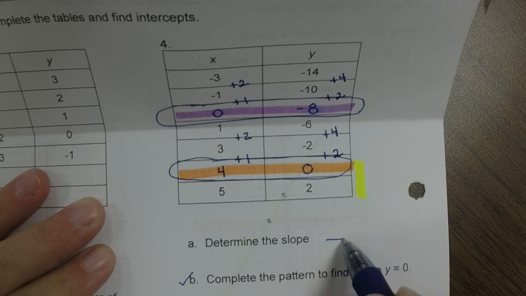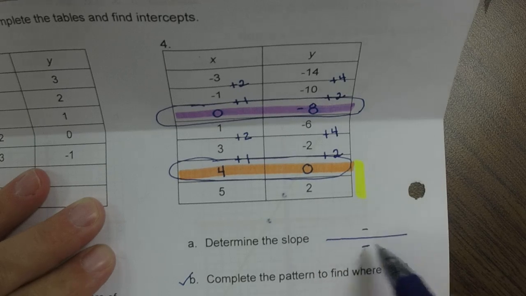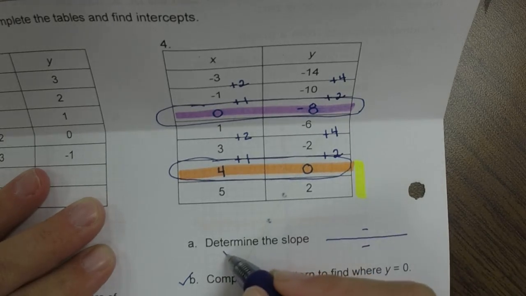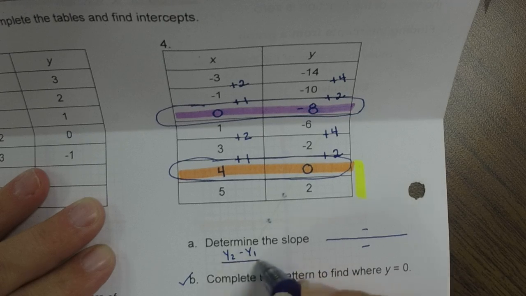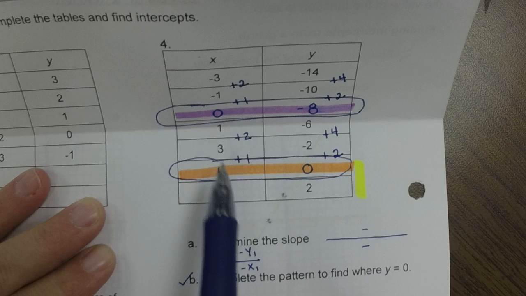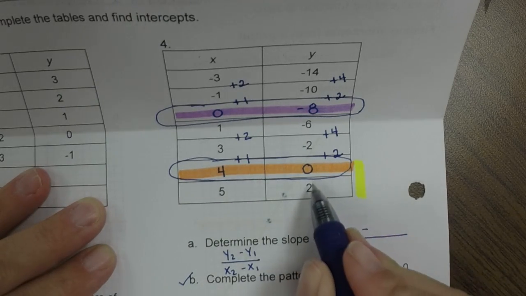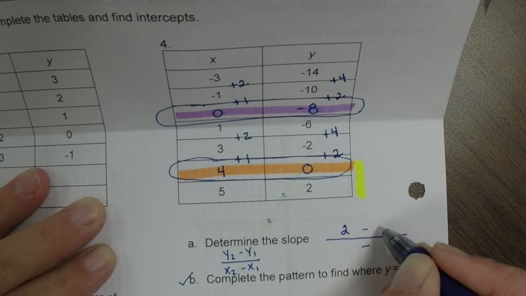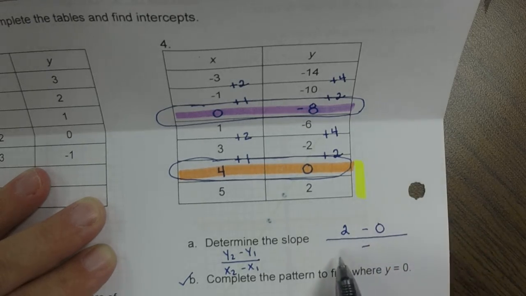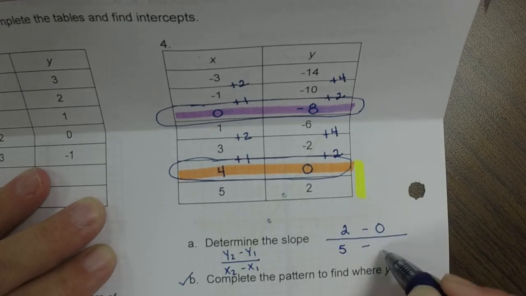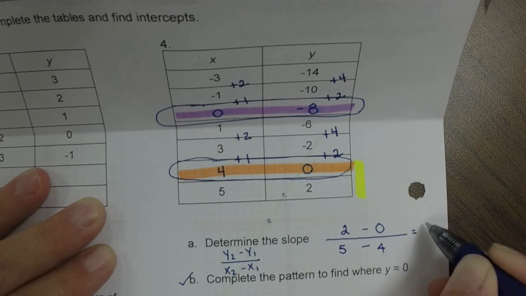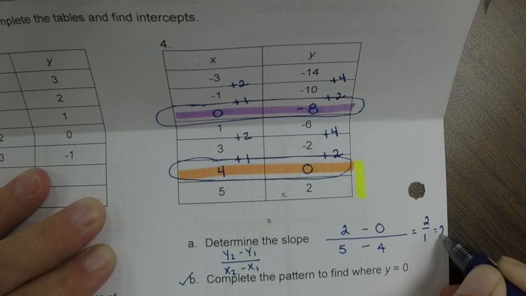So if I set it up, remember our formula is y minus y over x minus x. And again, if you want to put this in lists and spreadsheets, you can. Our y values would be 2 minus 0, and our x values would be 5 minus 4. So that gives me 2 over 1, which is 2.